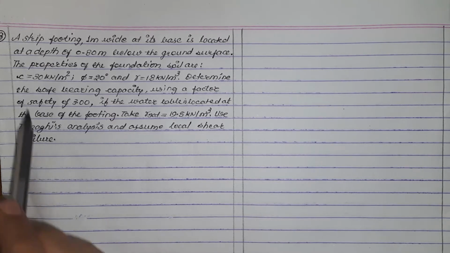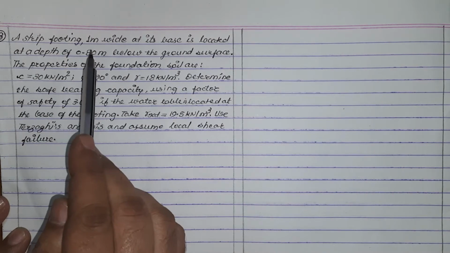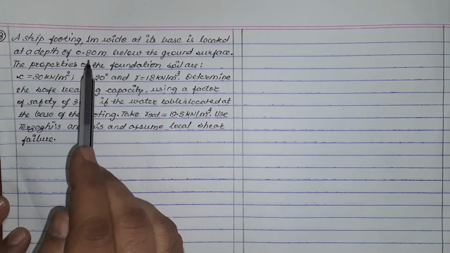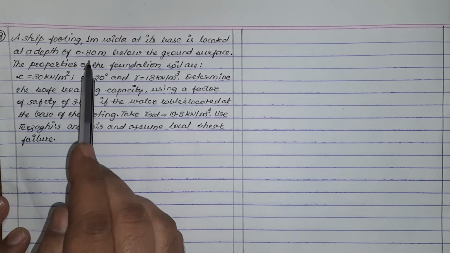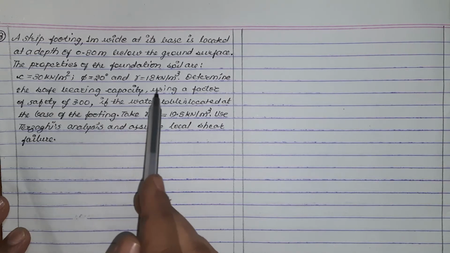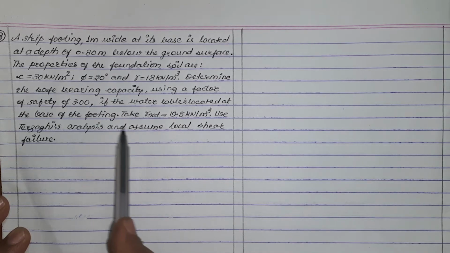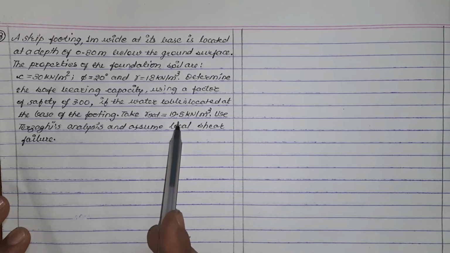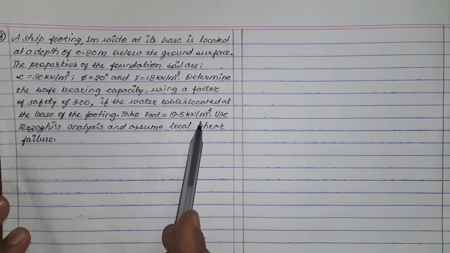In this problem, a strip footing is given. Its width is mentioned as 1 meter. Its depth below ground surface is 0.8 meter. Properties of the soil are given here. At the same time, saturated unit weight is given, that is 19.5 kN per cubic meter.